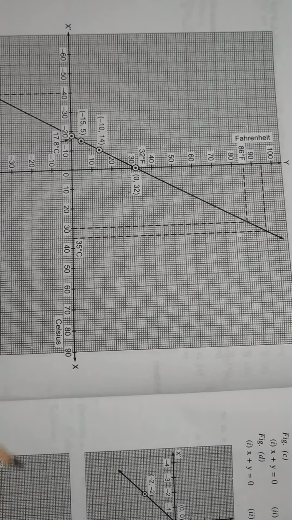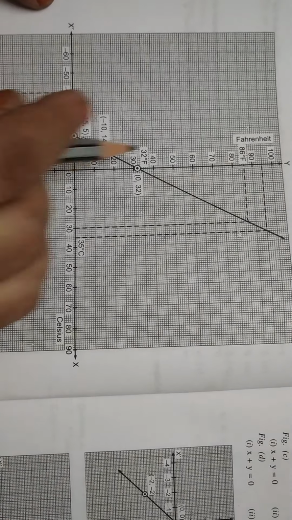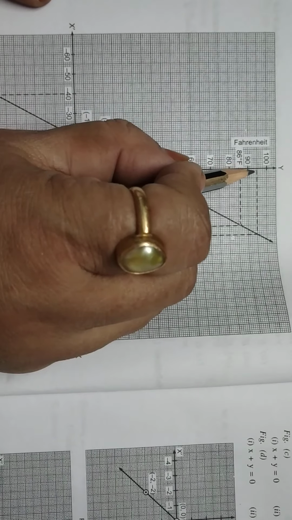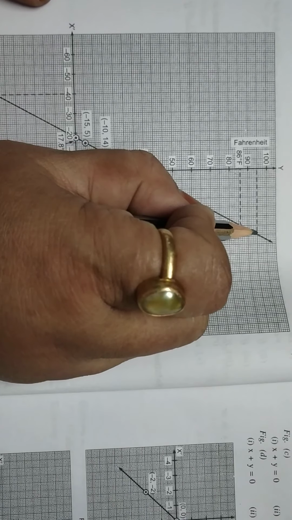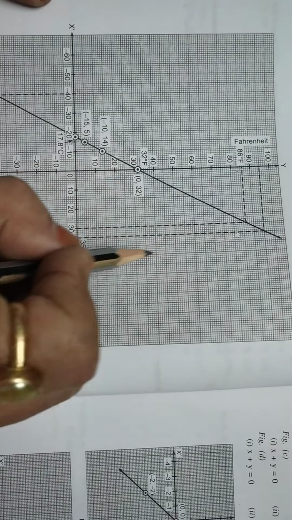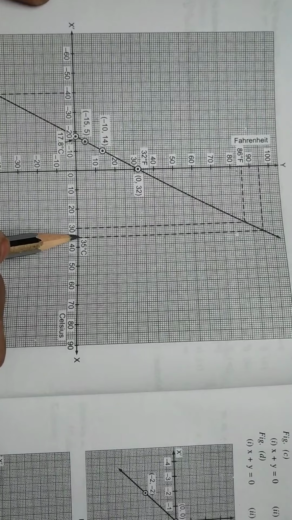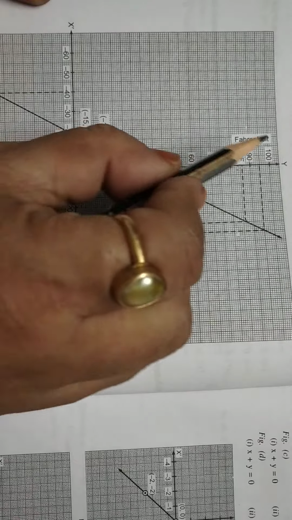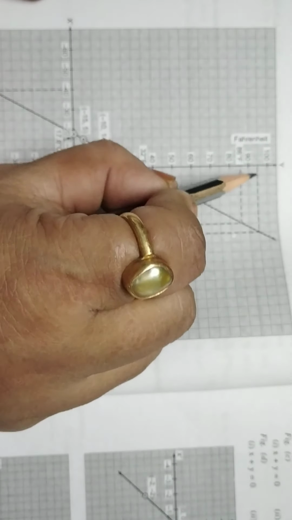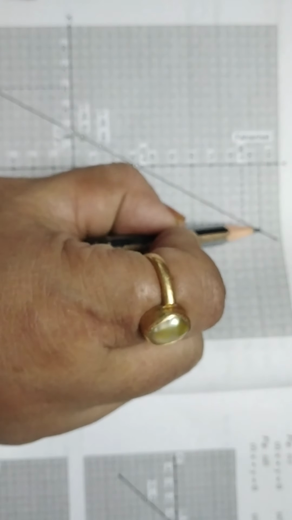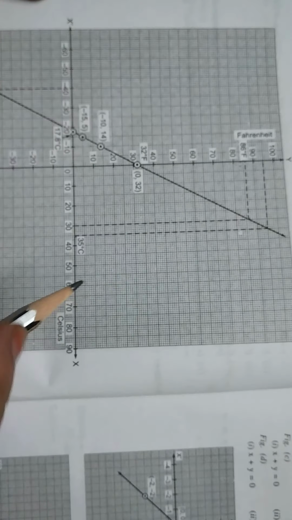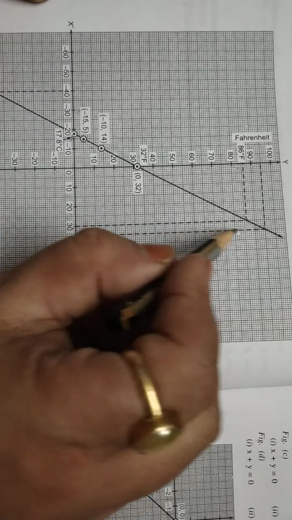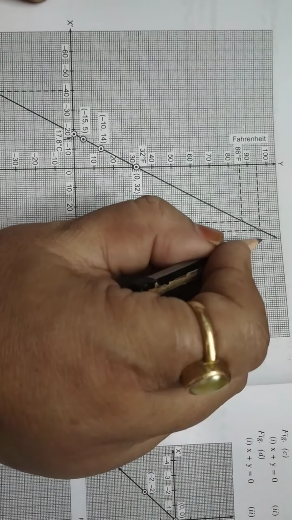And the second question given: in temperature 95 degrees Fahrenheit, what is the temperature in Celsius? At 95 degrees Fahrenheit, this one is 90, this one is 95, because the y-axis is Fahrenheit. If we draw a perpendicular on the x-axis from this point, then this will be 35. That means 35 degrees Celsius. From the graph we find that 95 degrees Fahrenheit is 35 degrees Celsius.